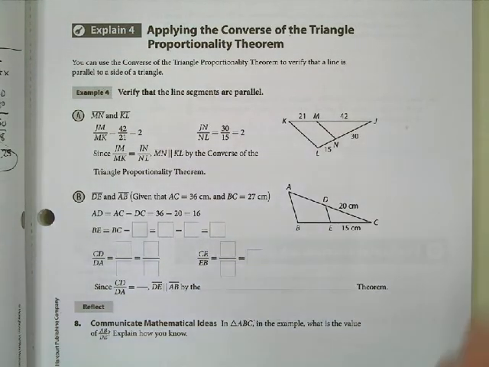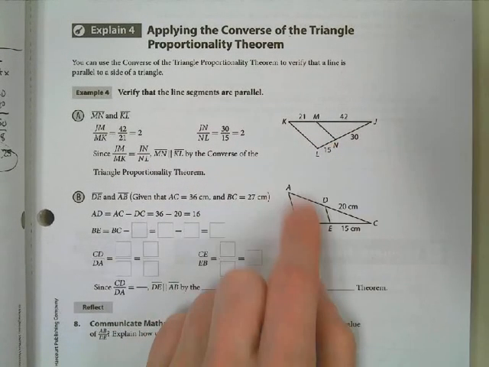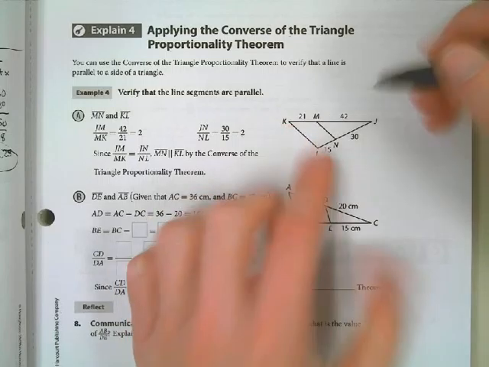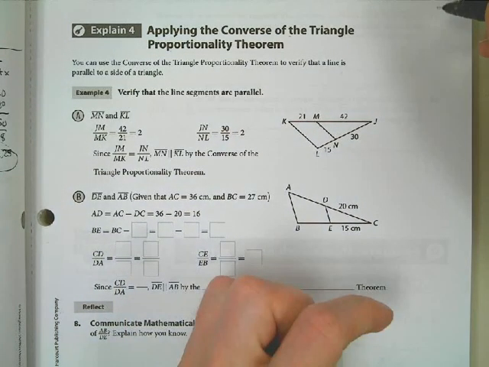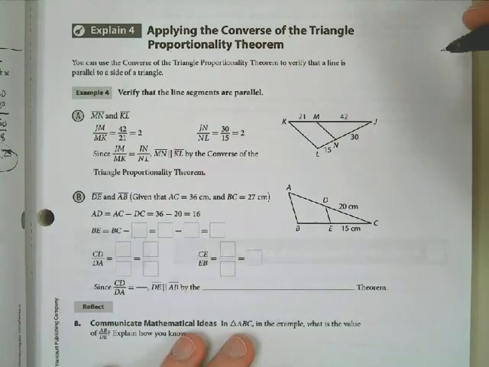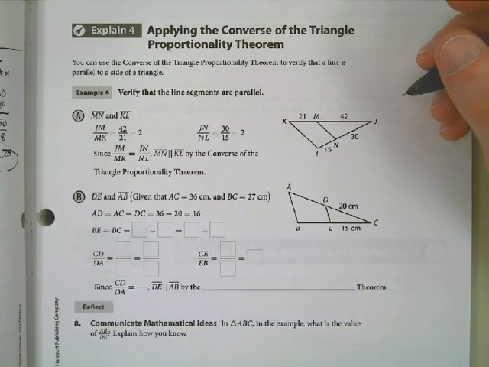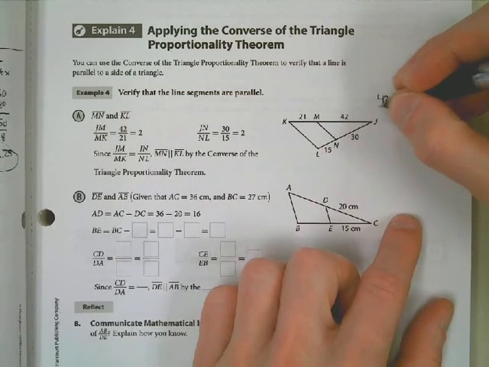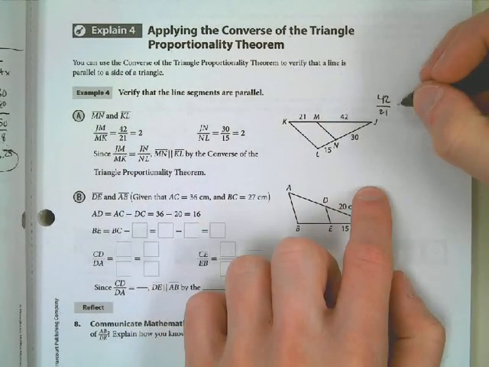Eli, in this situation, we want to verify that MN is parallel to KL. So what should the ratios be that we're going to check here? What over what can we match up here, Eli? 42 over 21, piece over piece. And we want that to equal what? Beautiful, exactly right, 30 over 15. So do these two things equal each other?